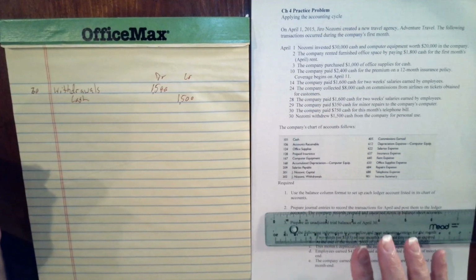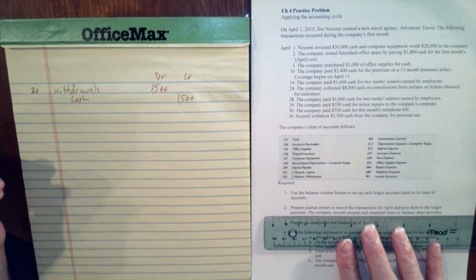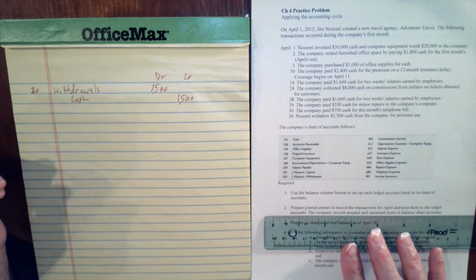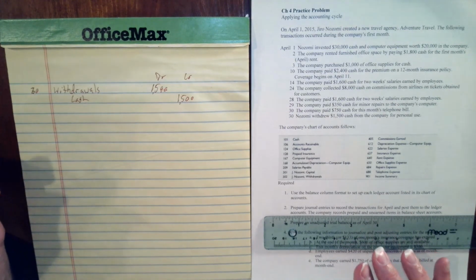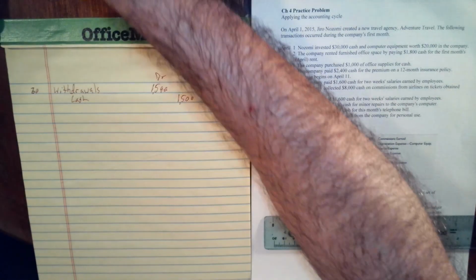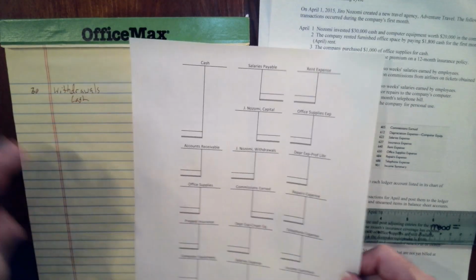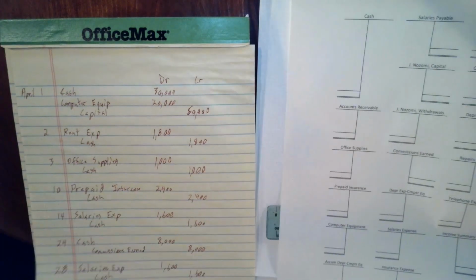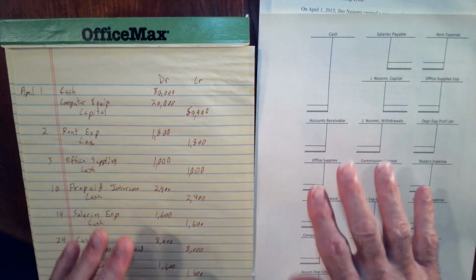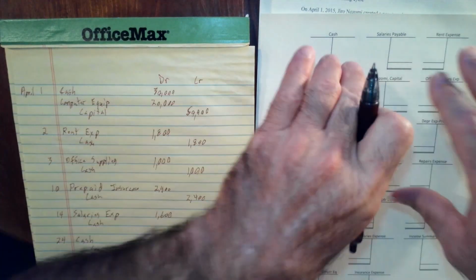that's that. It says here, do journal entries and post them to ledger accounts. So the ledger accounts are going to go right here, and I need to go through all my journal entries and transfer them from here to the ledger accounts.